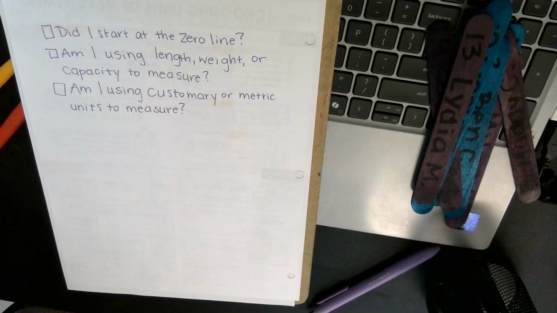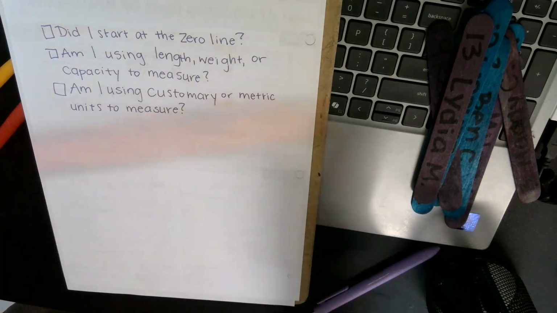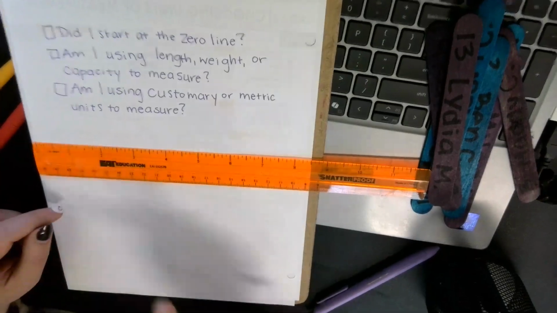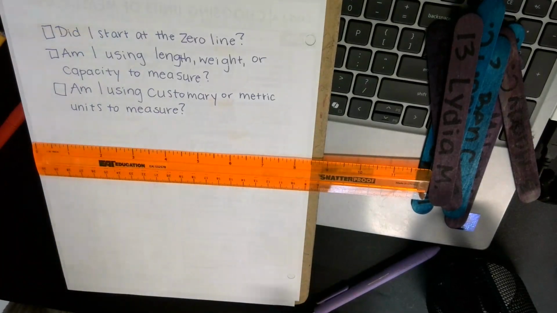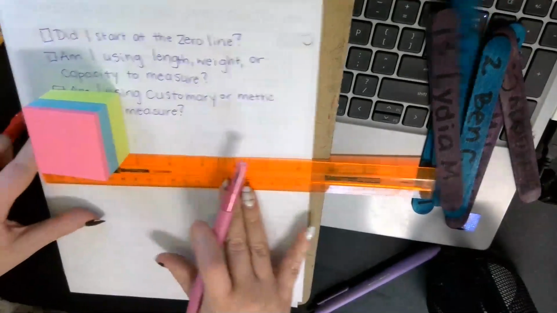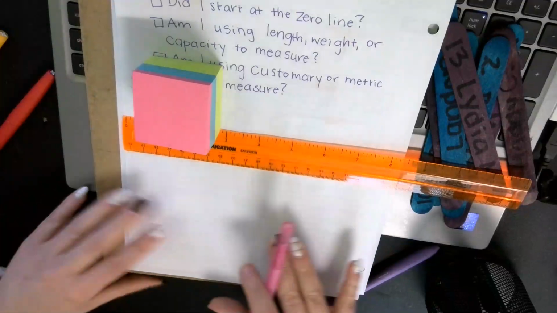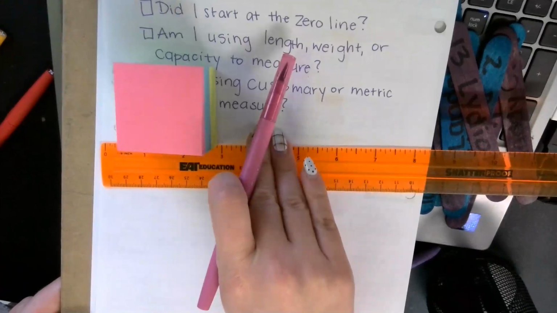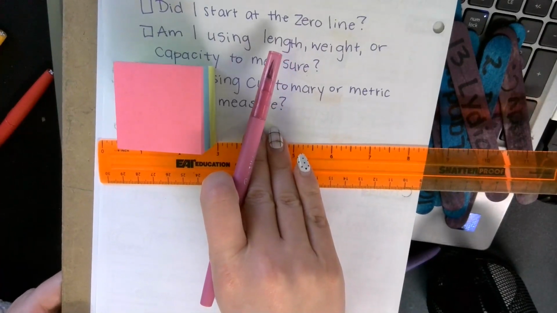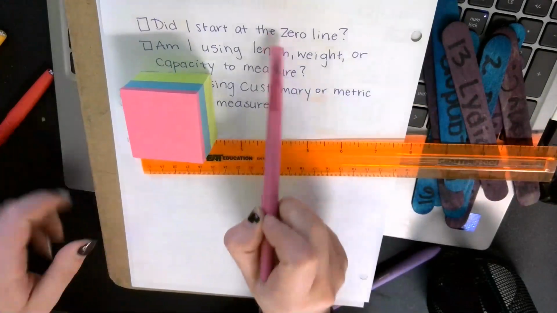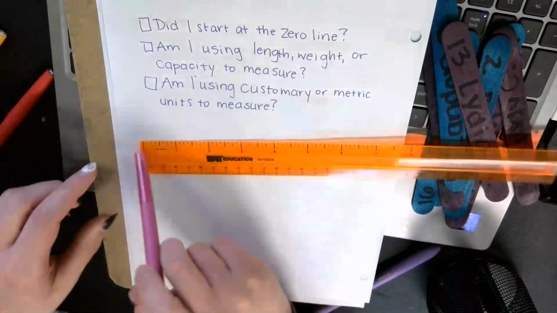When you measure, I can't tell you how many times I've seen a kindergartner go, okay, let me measure this sticky note. I'm going to start at the 1. Oh, 1 and 1 to 3. That's 3 inches. Is it 3 inches? No, you always start at the what? 0. Start right at the 0 line.